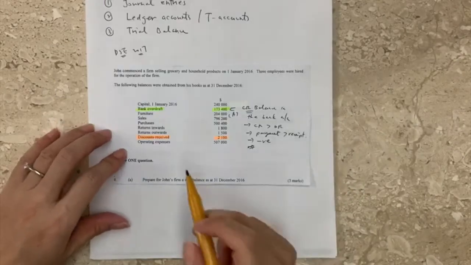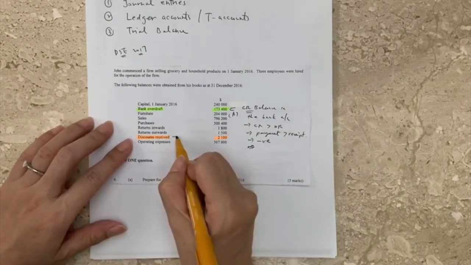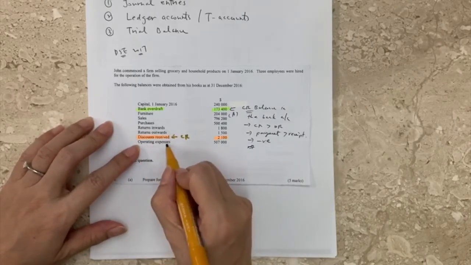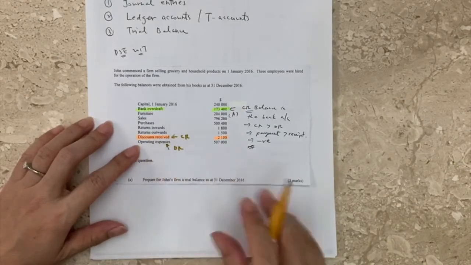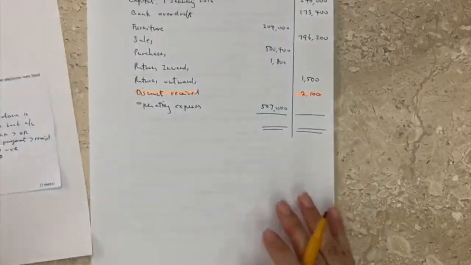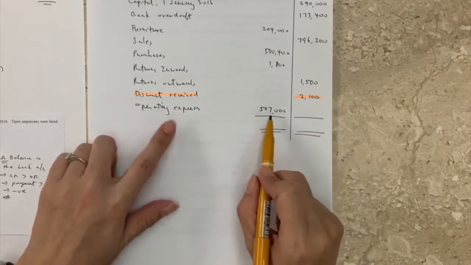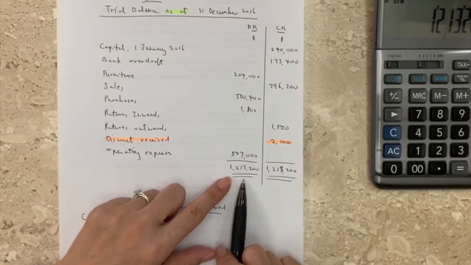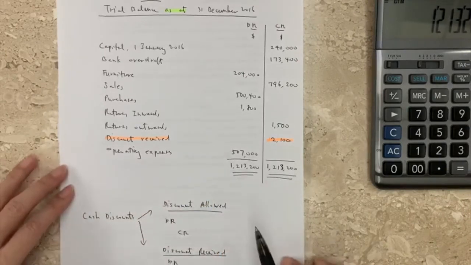because this is revenue. Okay, so we come back to this DSE question. What about this discount received? It should be a credit item because it is a kind of revenue, and then operating expense is a debit item because it is a bad thing to the owner and will decrease capital. So finally in my trial balance, I have this discount received on the credit side because it is revenue, and operating expenses on the debit side. Finally I use a calculator to sum up the total on the debit side and credit side, and we get the same amount on both sides, which is 1,213,200.